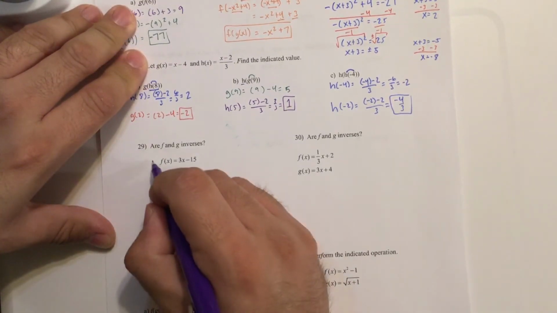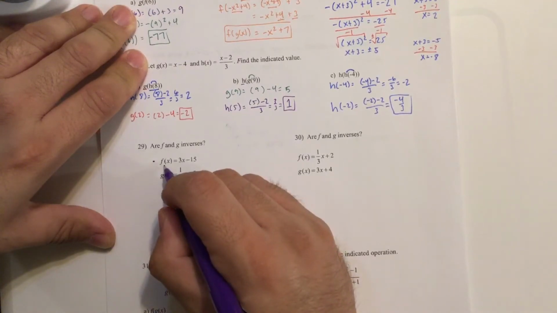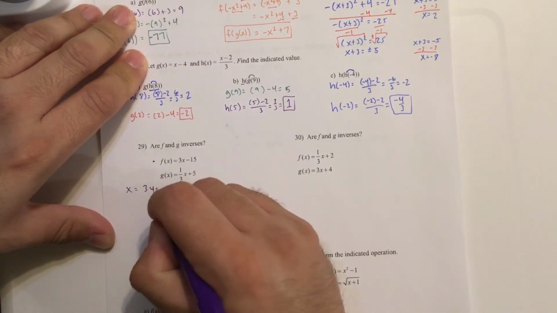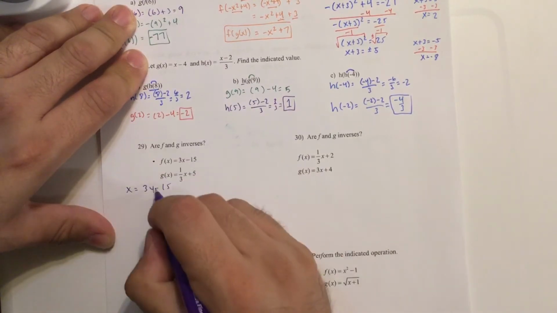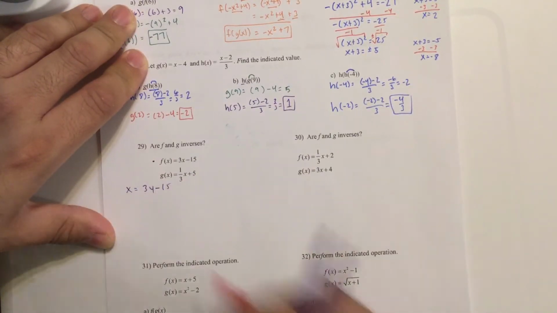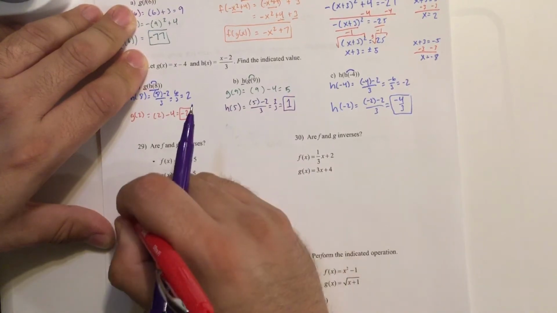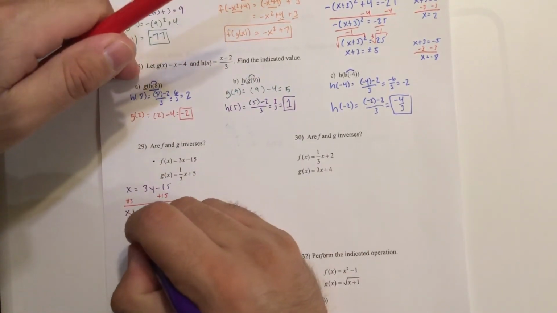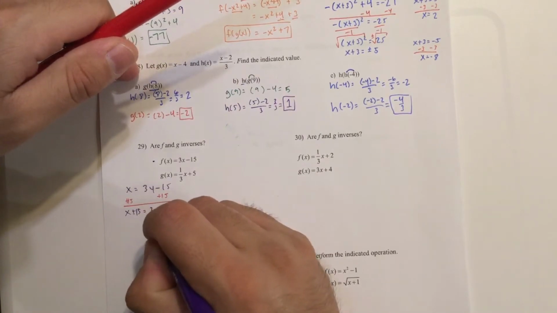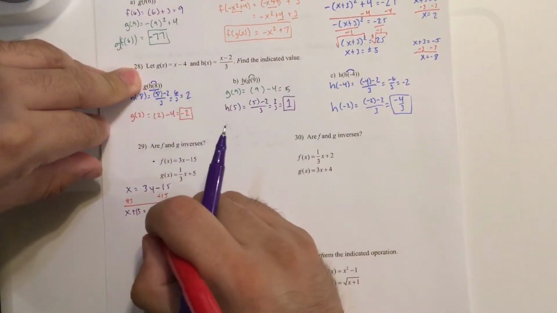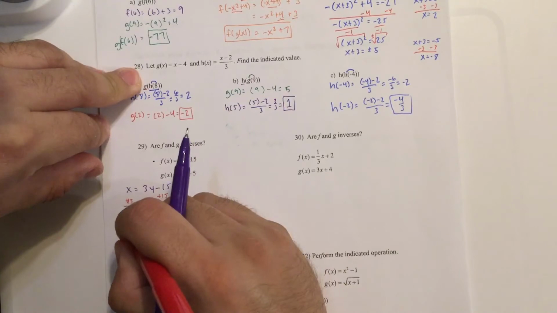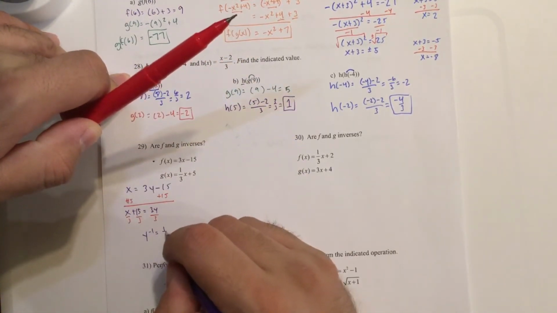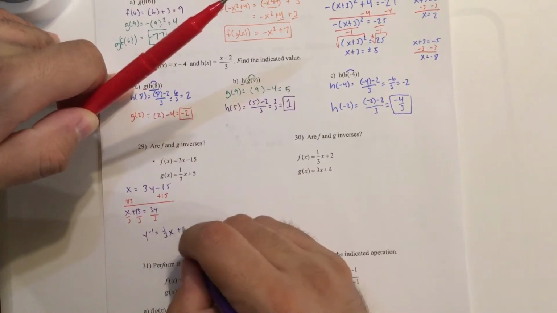So I'm going to pick this one right here. So this is y and this is x. I'm going to switch those. x equals 3y minus 15. And then all I'm going to do here is just solve for y. So PEMDAS backwards, so add or subtract first. So we're adding 15. x plus 15 is equal to 3y. And then we divide both sides by 3. And we get the inverse of y is equal to 1/3 x plus 5.